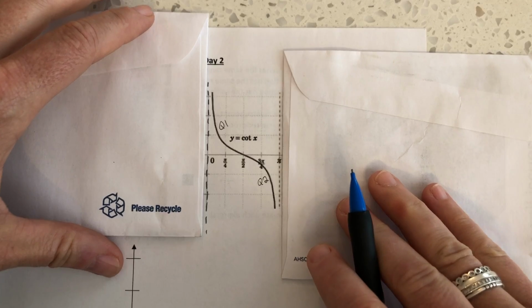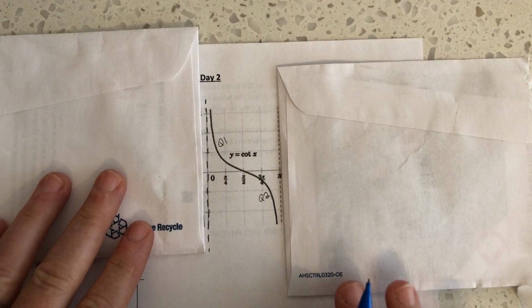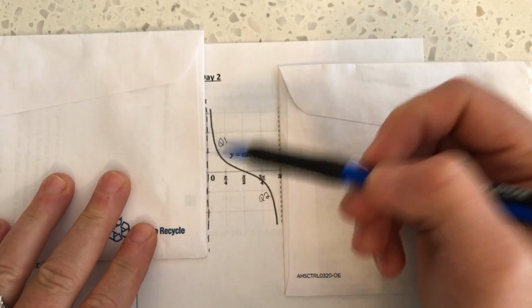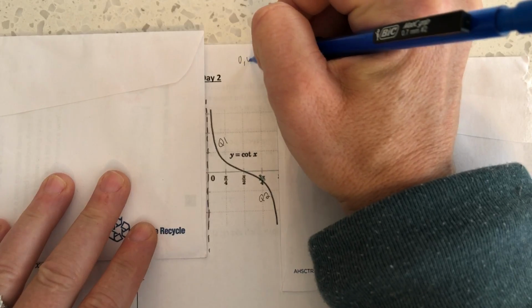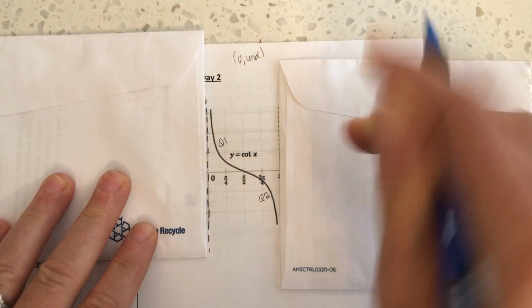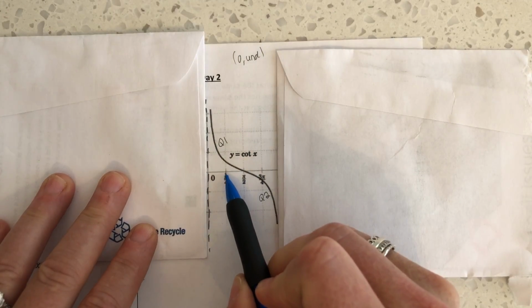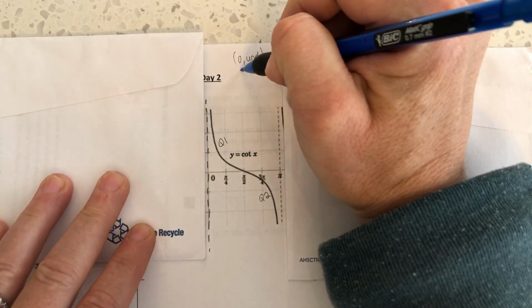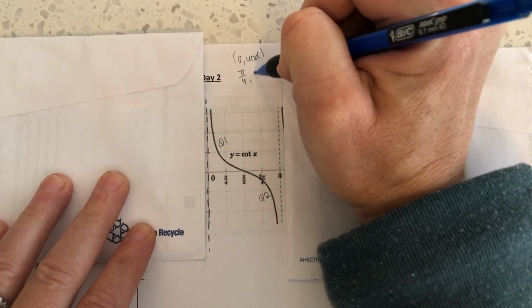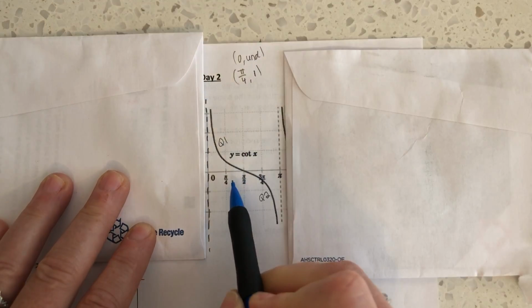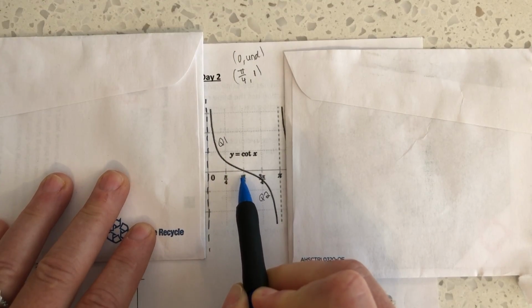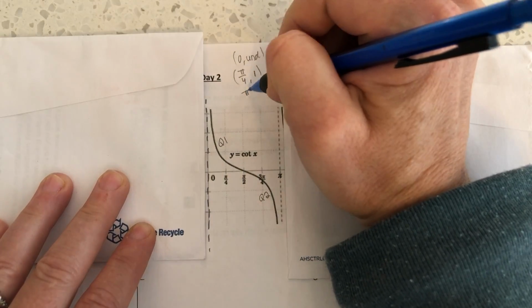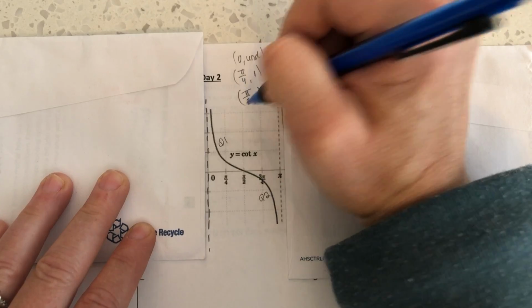All right, so if you notice, the point 0, undefined survived. Okay. The point pi over 4, 1 survived. All right. The point pi over 2, 0 survived the cut of his graph. Okay.